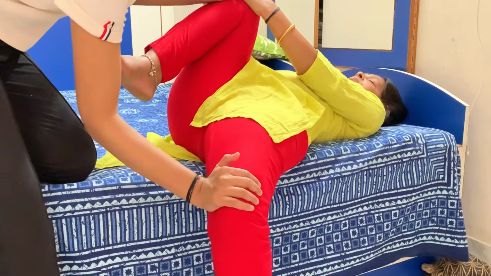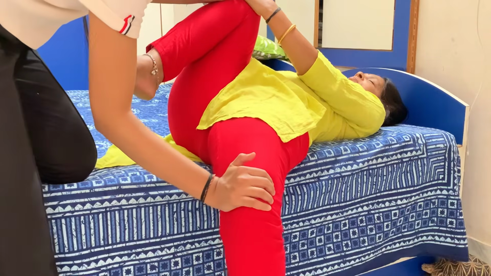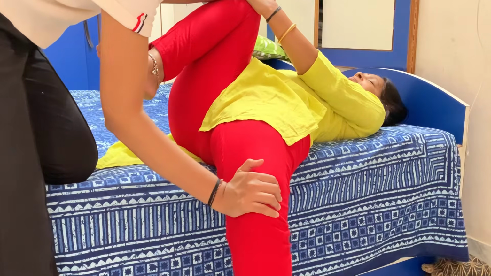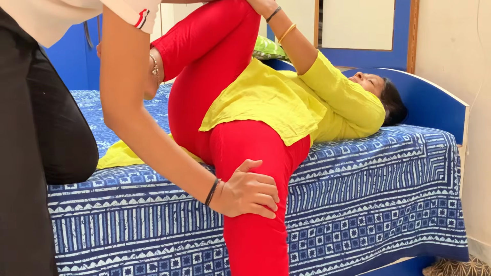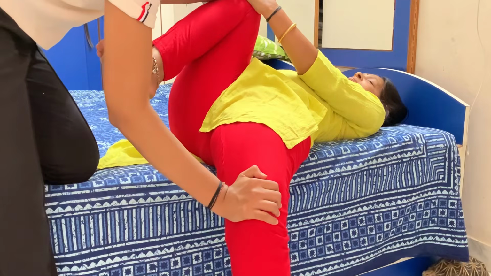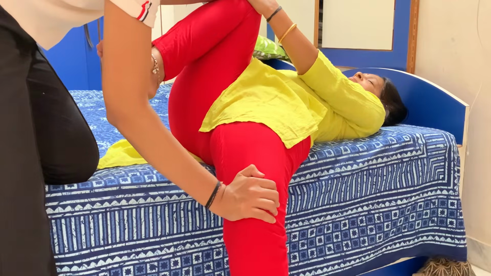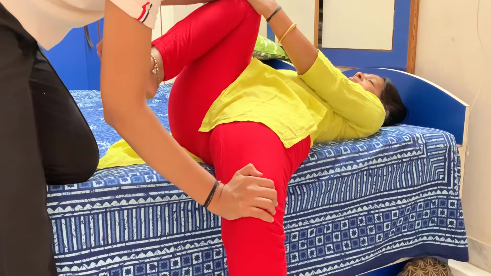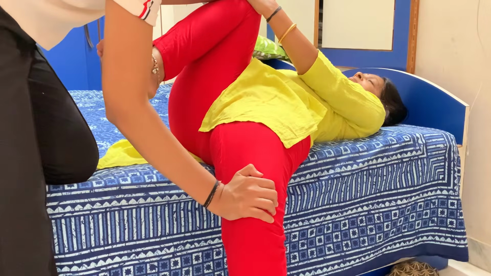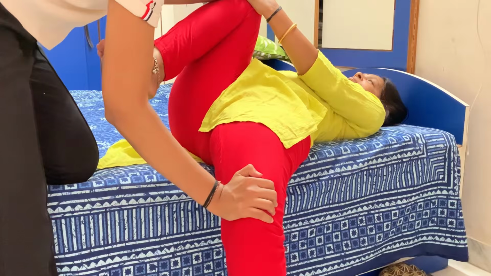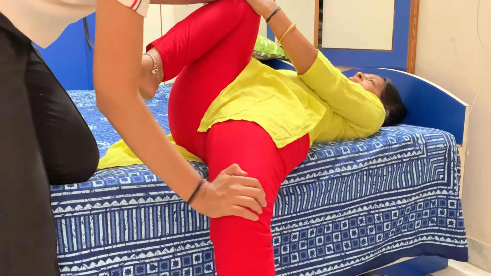The patient is stabilizing his pelvis by flexing his hip joint. So this is the way you have to stretch your adductor muscles.